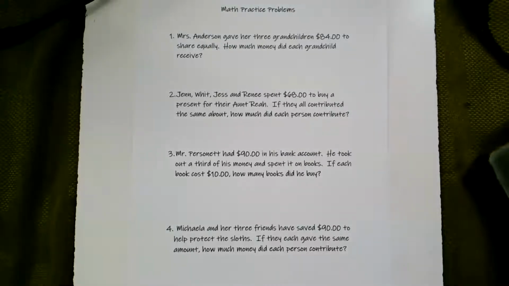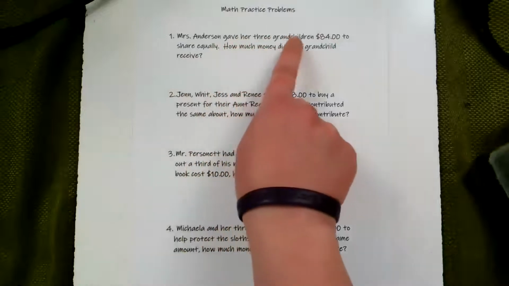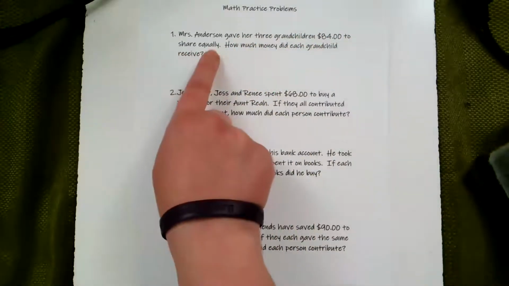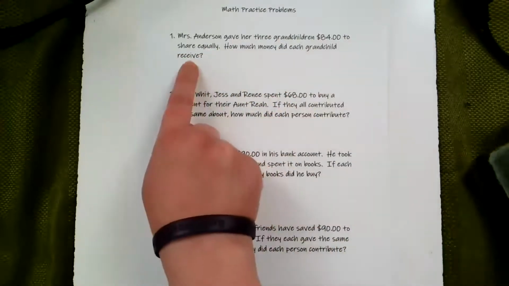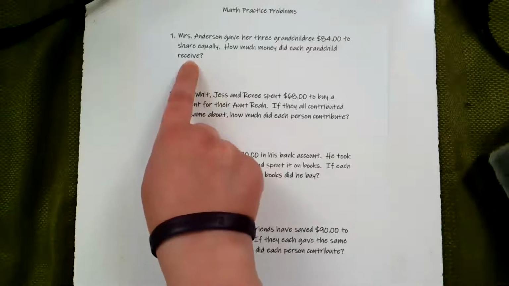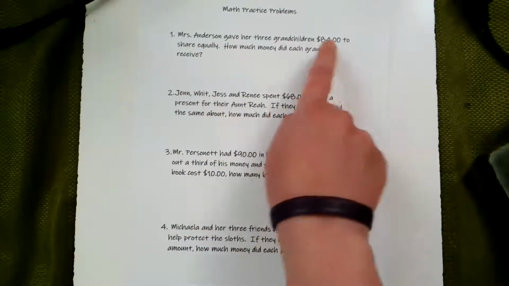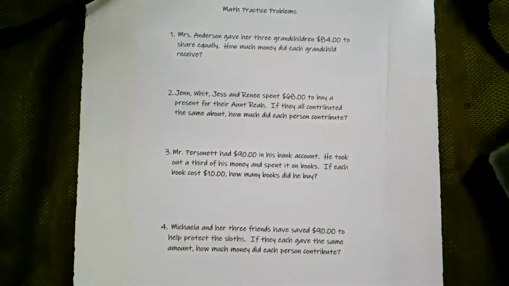Number 1 says, Mrs. Anderson gave her 3 grandchildren $84 to share equally. How much money did each grandchild receive? So we're going to think about that as splitting $84 into 3 groups, for her 3 grandchildren. Let's take a look at that in terms of money.